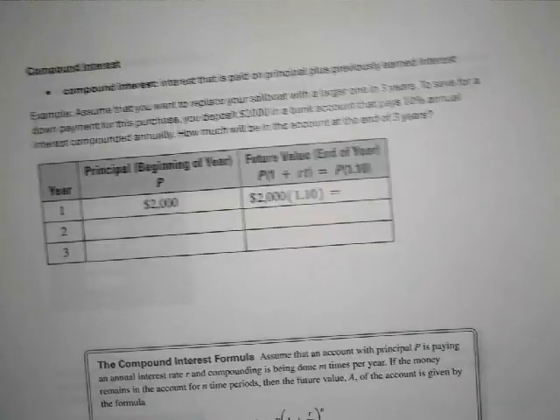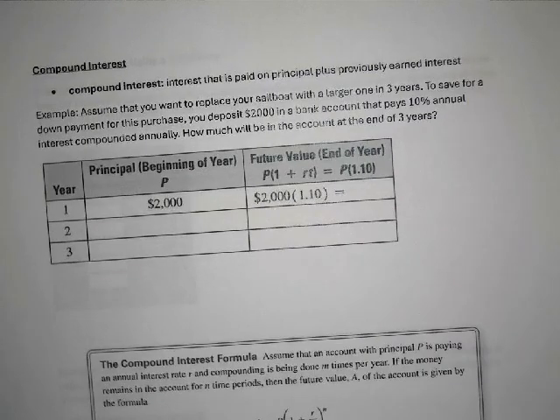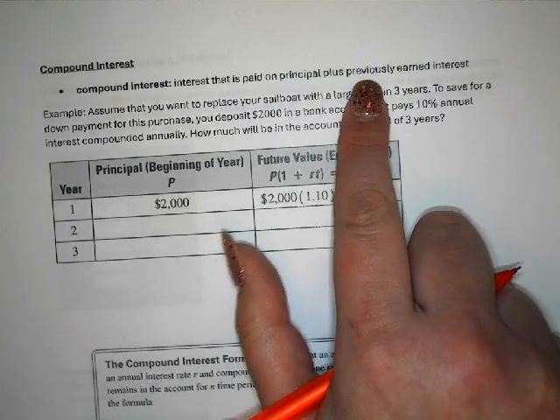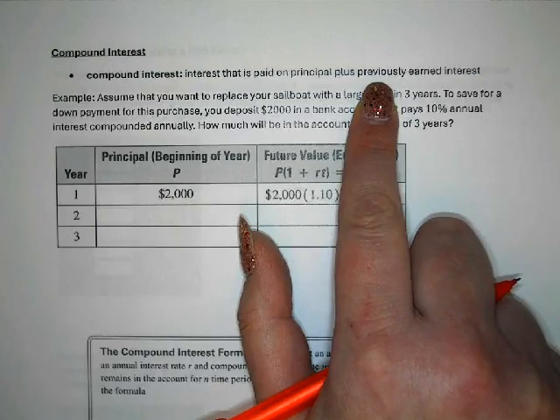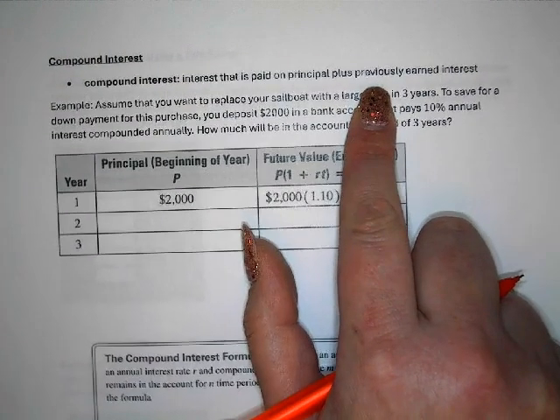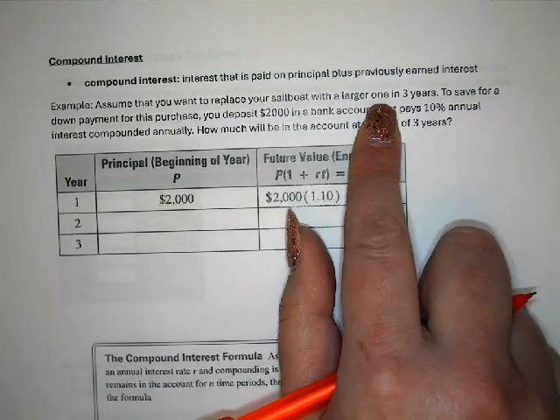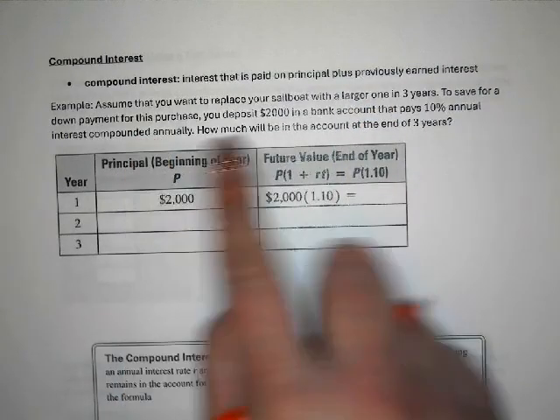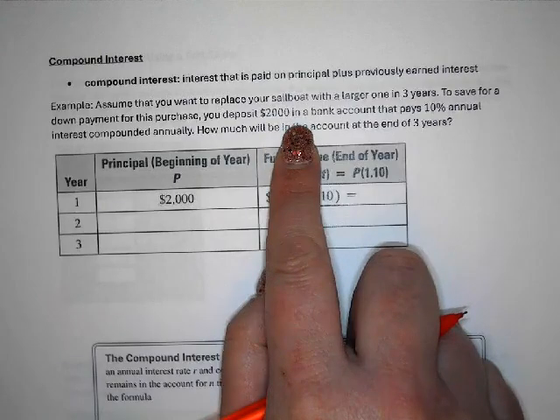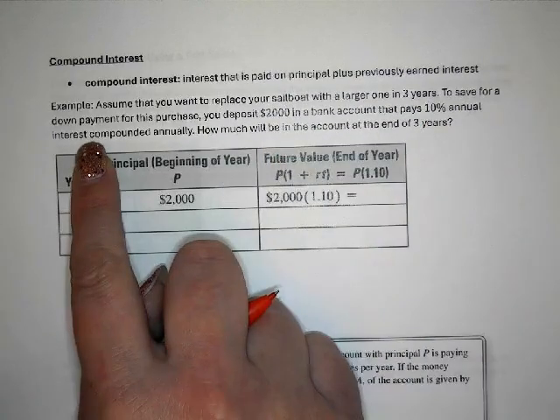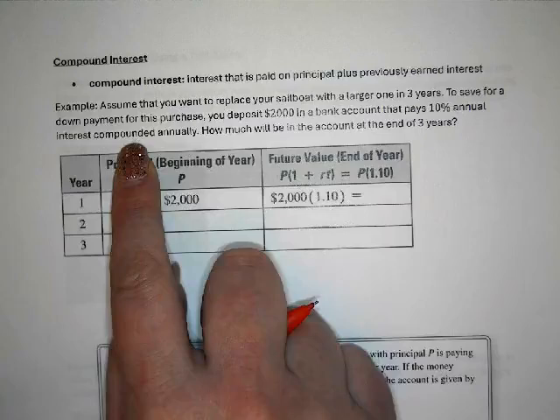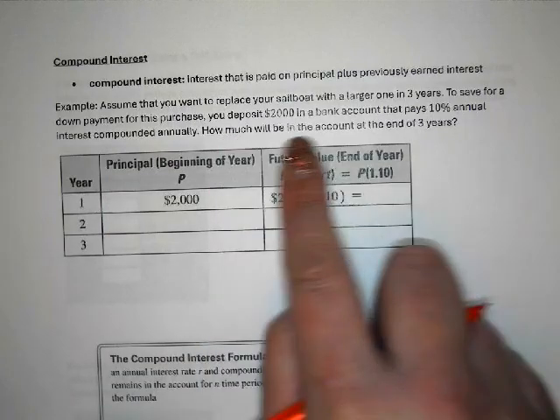All right, the next formula that we're going to work with is compound interest. So compound interest is interest that is paid on the principal plus previously earned interest. So assume that you want to replace your sailboat with a larger one in 3 years. To save for a down payment for this purchase, you deposit $2,000 in a bank that pays 10% annual interest compounded annually. How much will be in the account at the end of 3 years?